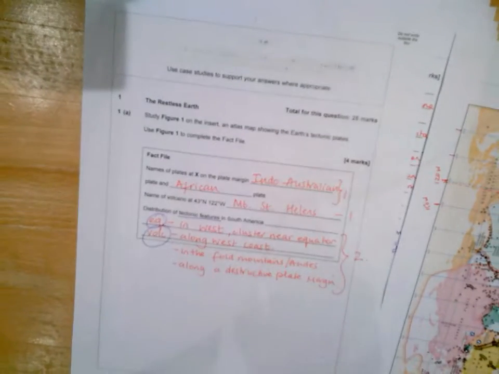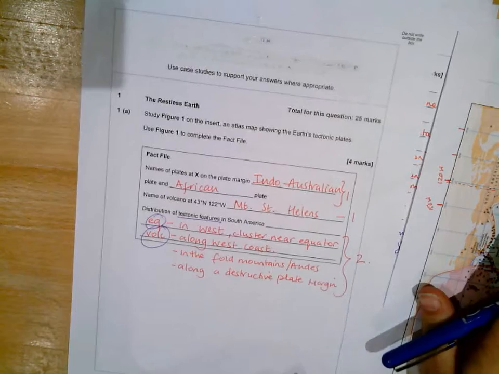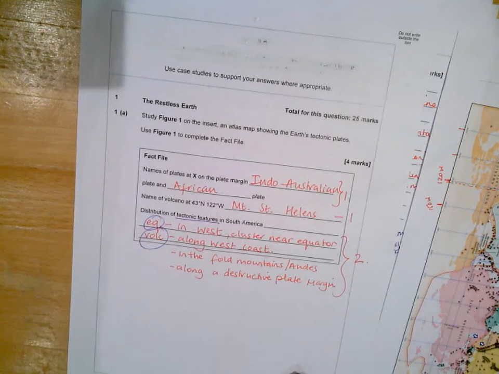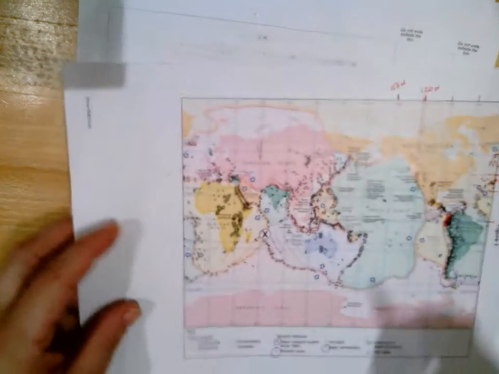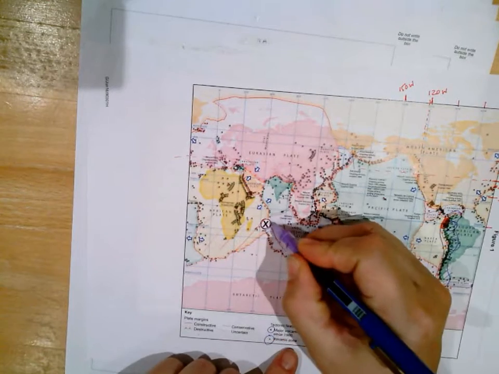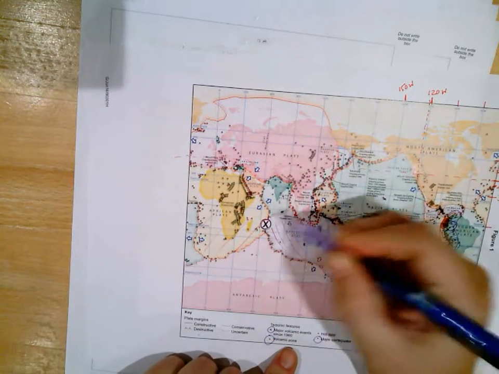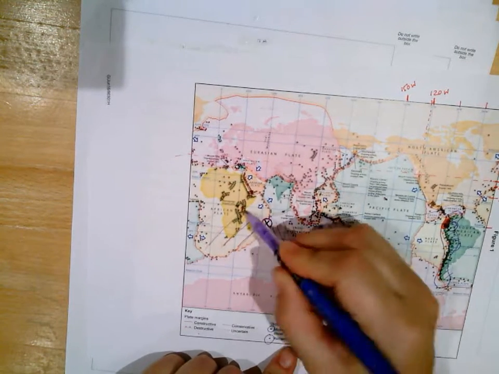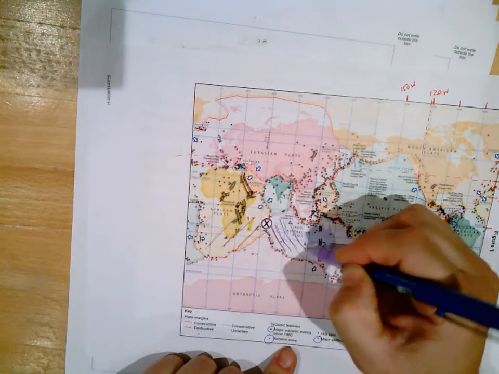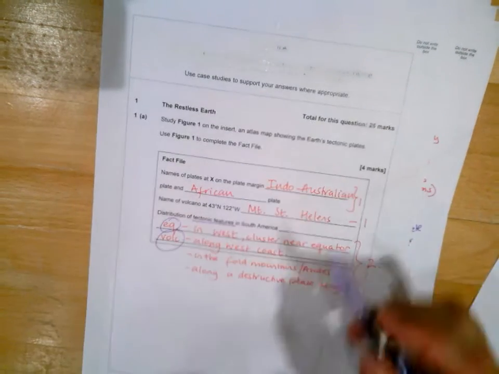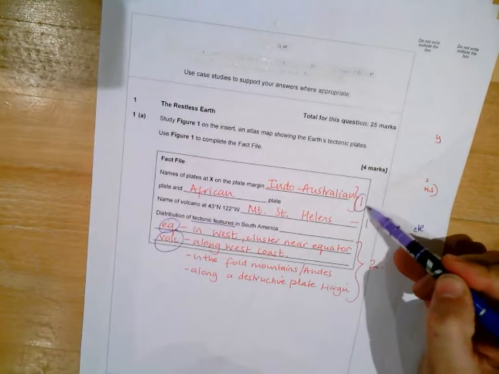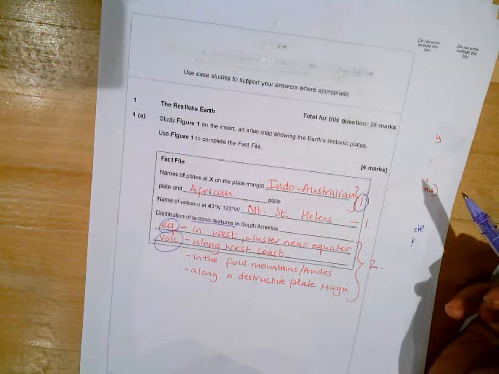So it says, use figure 1 to complete the fact file. Name of plates are X on the plate margin. So if we go here, we need to find X. Plate margin is there. There's only 2 plates, the African and the Indo-Australian. Okay, now that was actually only worth 1 mark, both correct.